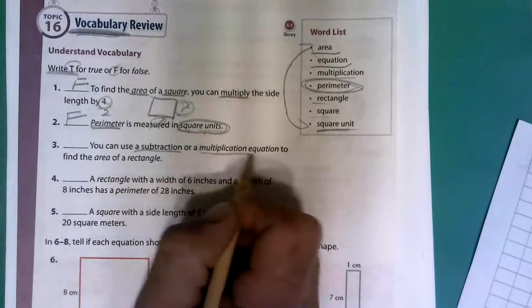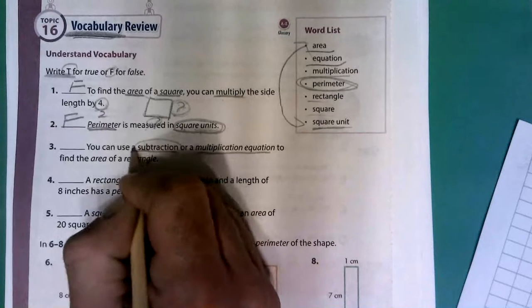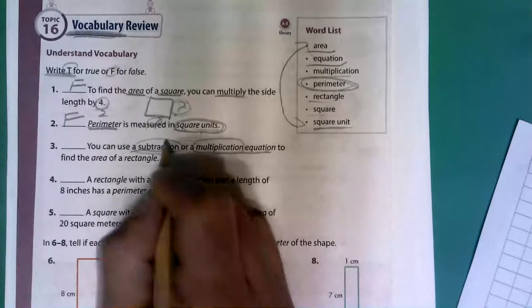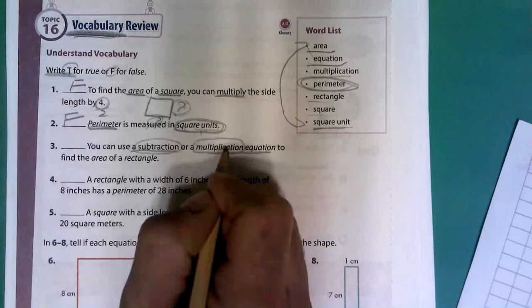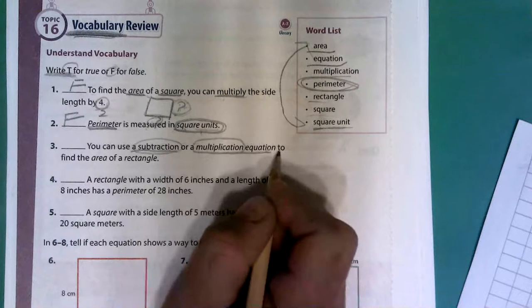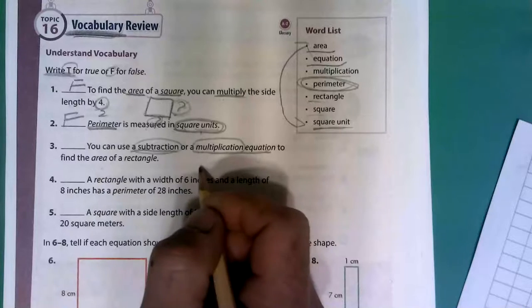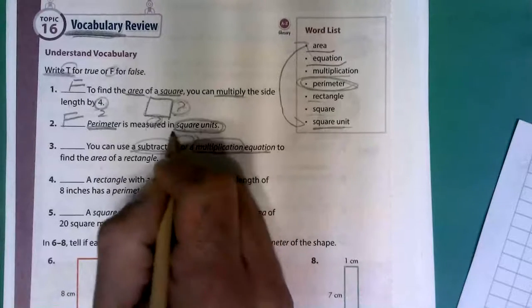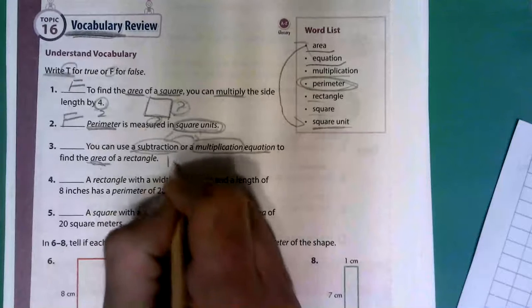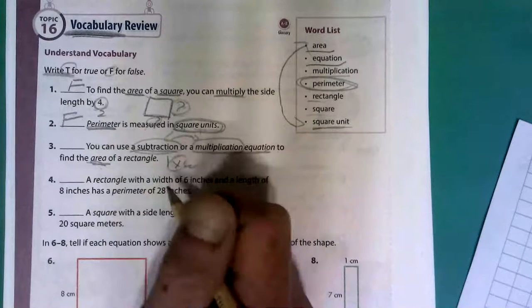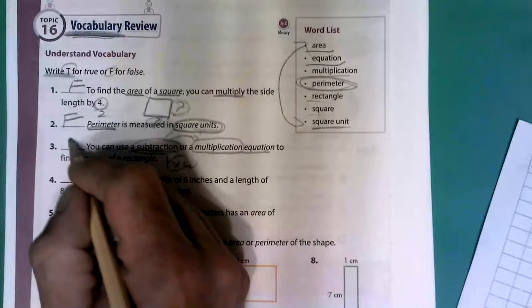You can use subtraction or multiplication equation. So here's what I'm suspicious about. Subtraction and multiplication don't work together. Addition and multiplication work together. Subtraction and division work together, to find the area of a rectangle, right here. No way. Area, it's length times width, multiplication only. So that's false.